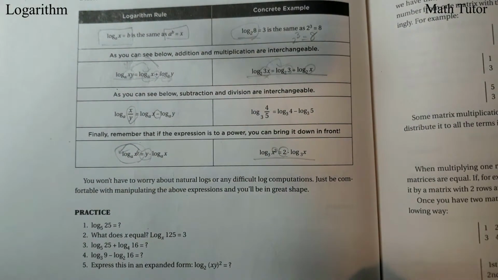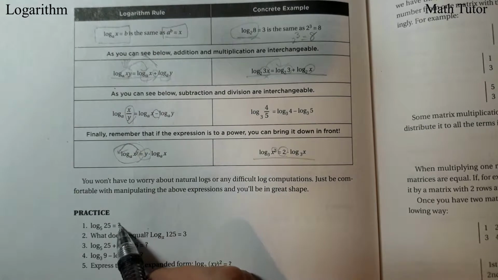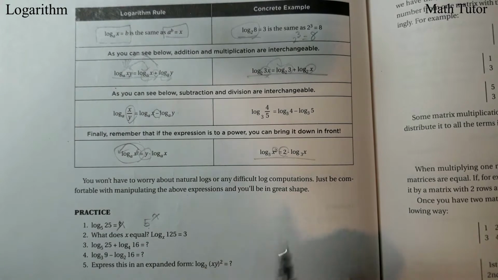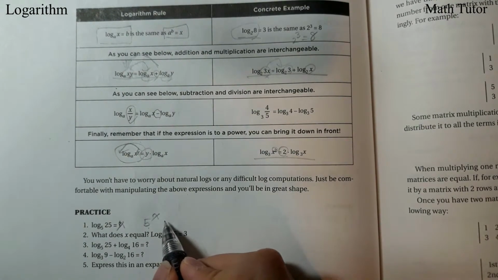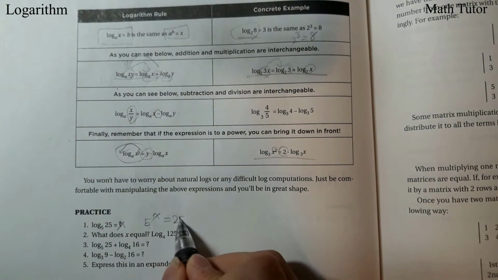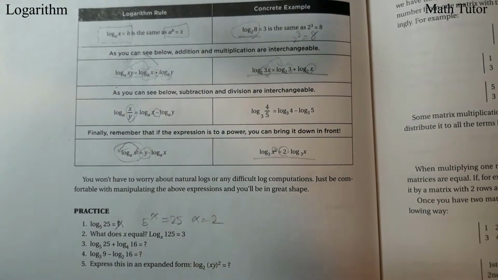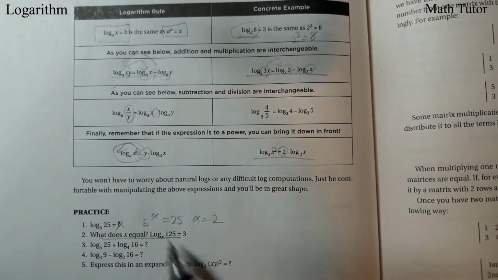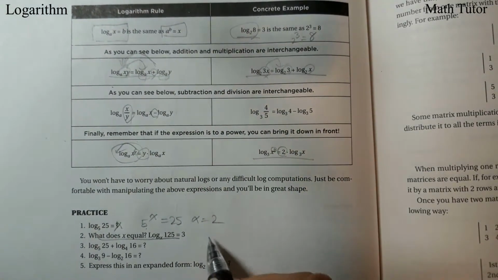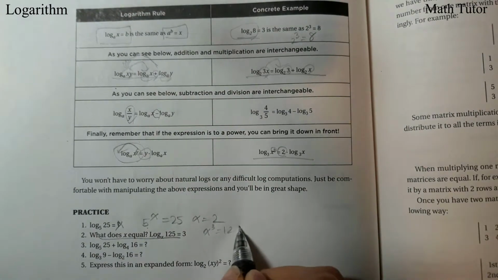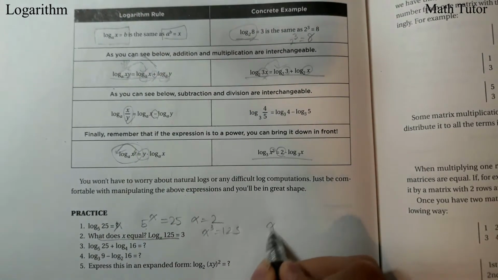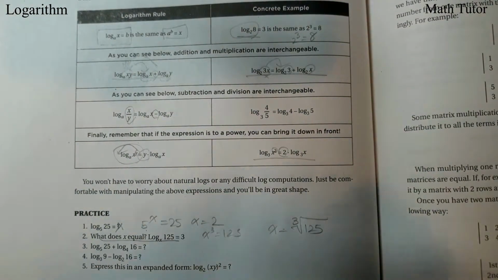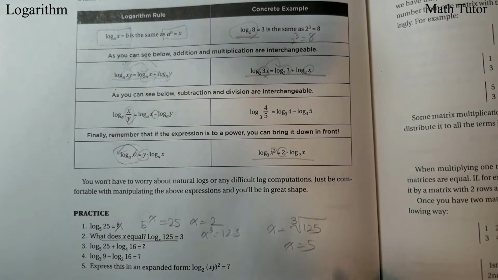Number 1: log base 5 of 25 equals x. Let's say this is x, and we have to get the x value. As we learned in the front, 5 to the x power equals 25, and x will equal 2. And what does x equal in number 2? Log base x of 125 equals 3, so x to the third power is 125. Then the x value is 5.